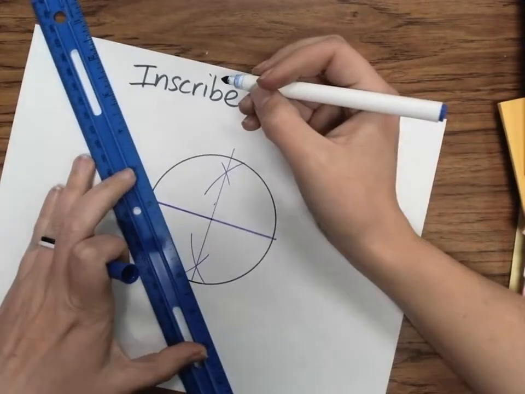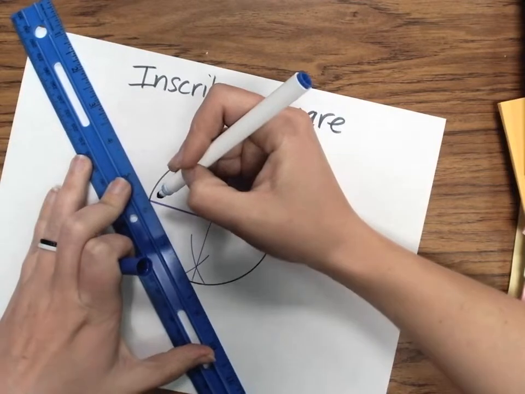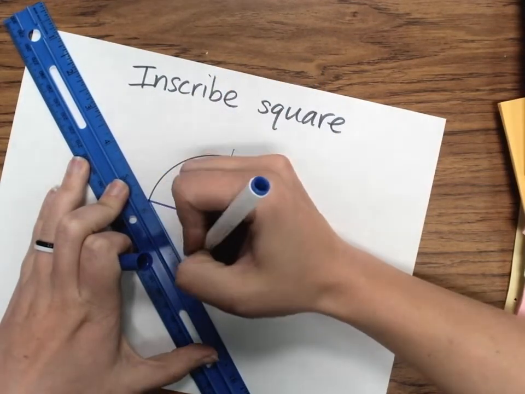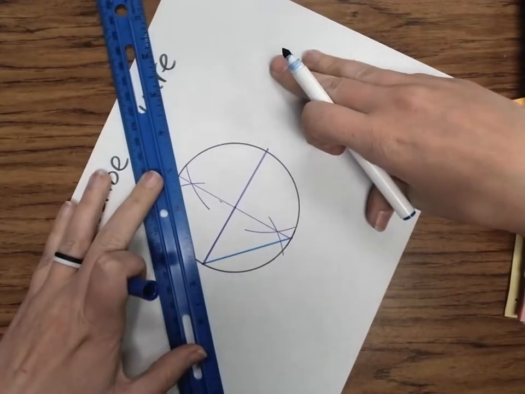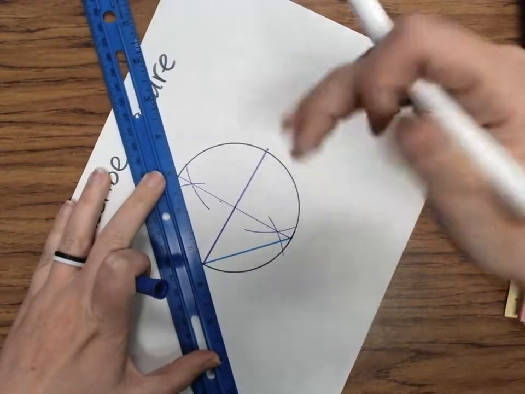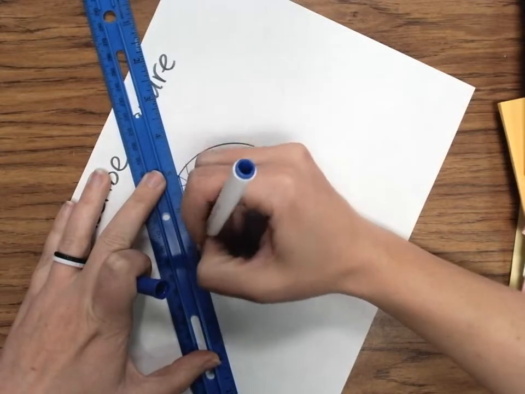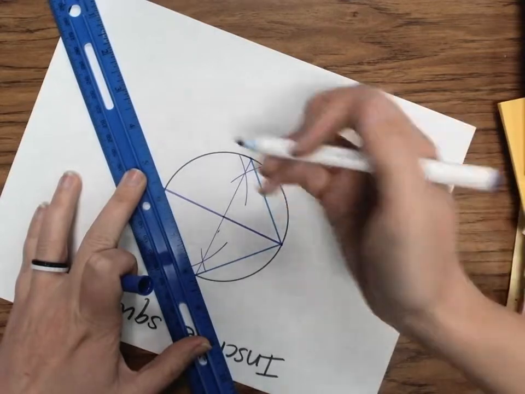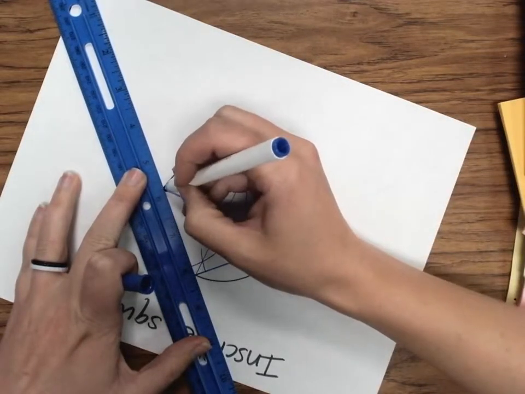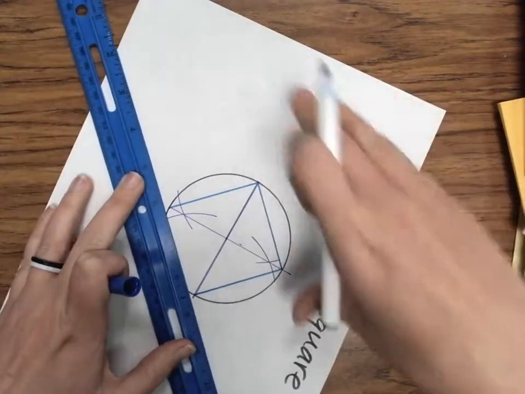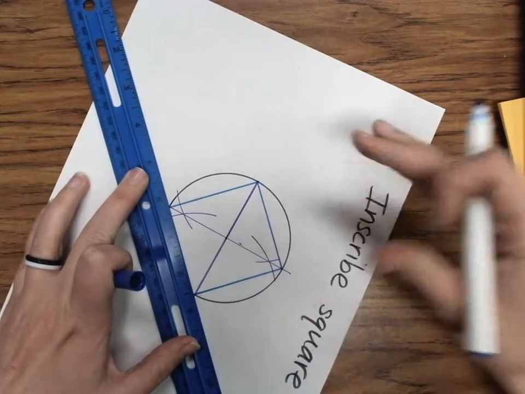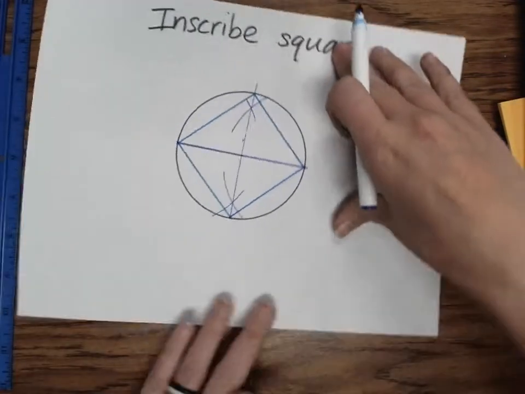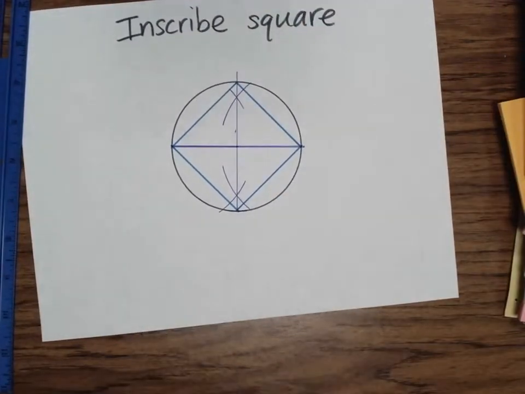So just use your straight edge to connect these. And there you go. You've now inscribed a square inside of a circle.